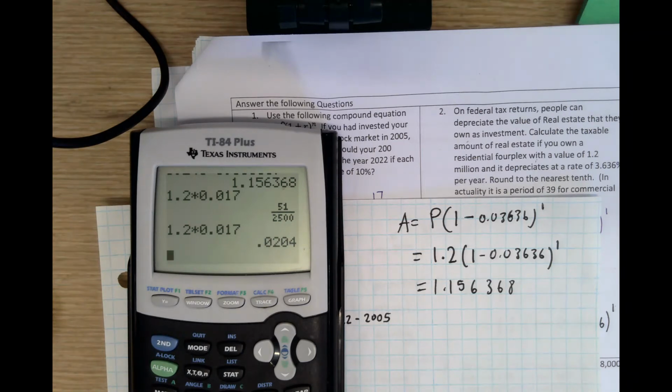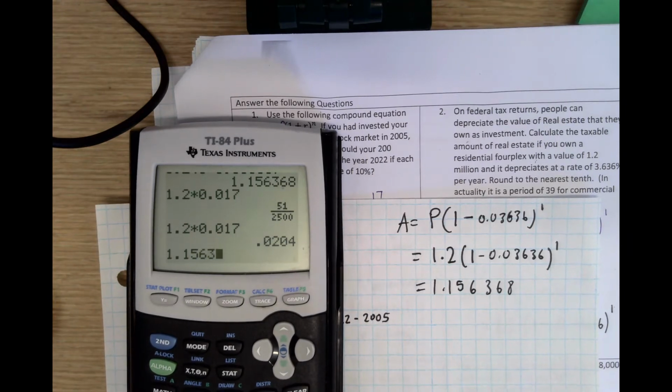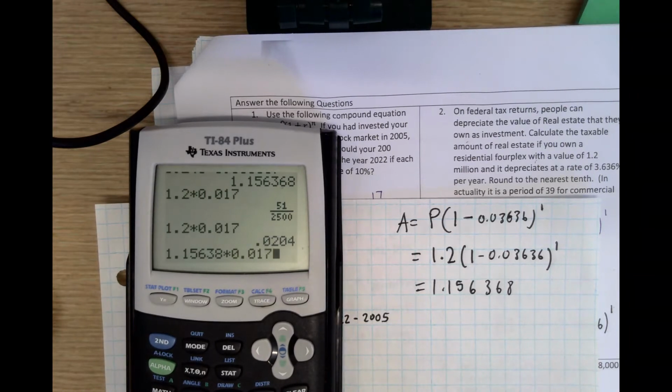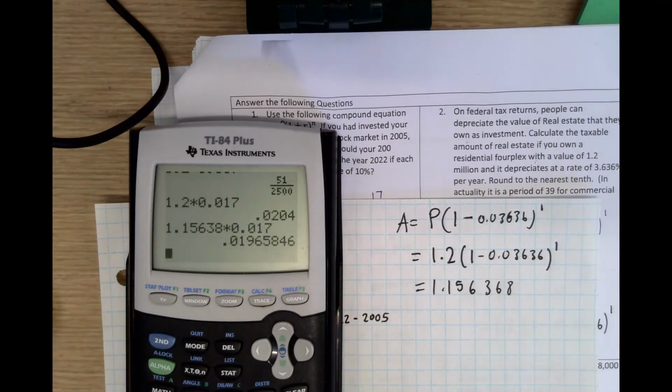But by depreciation, instead, 1.15638 times 0.017, you're going to pay only $19,600. So you can see that the difference here is that instead of paying $20,000, you're paying actually $350 less in taxes.